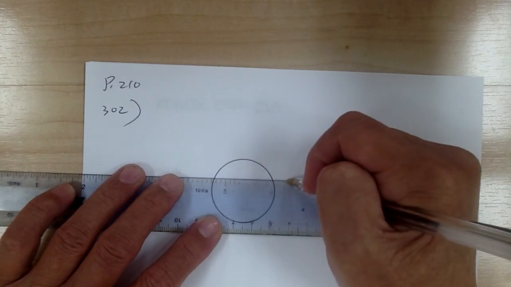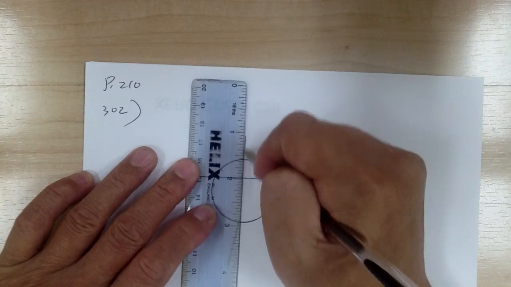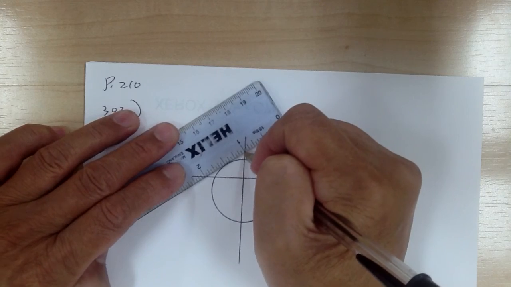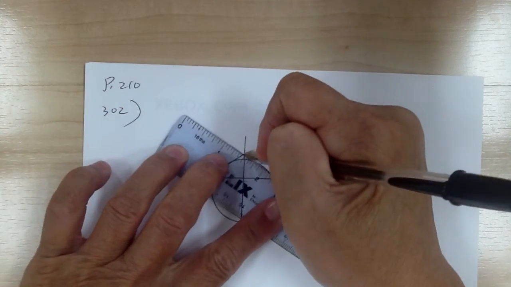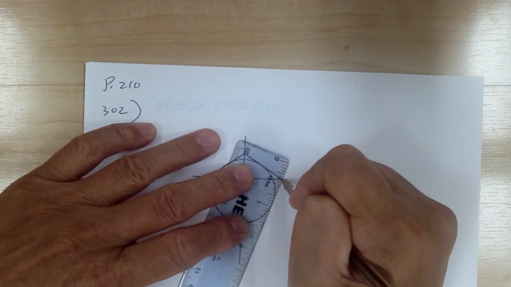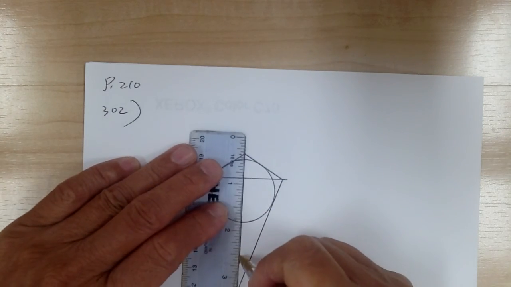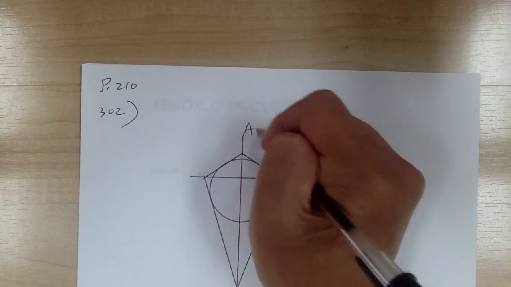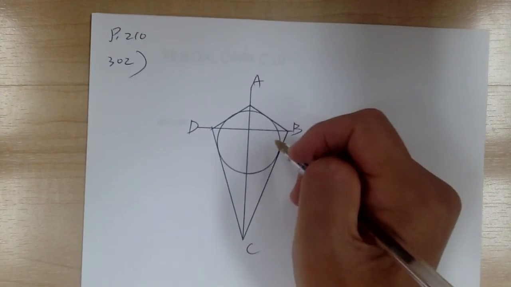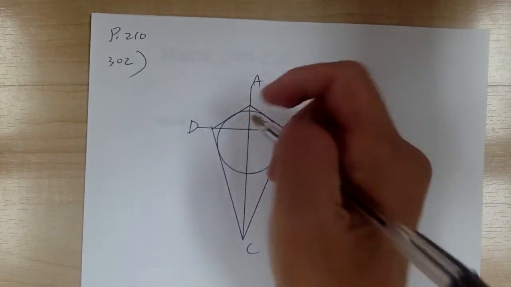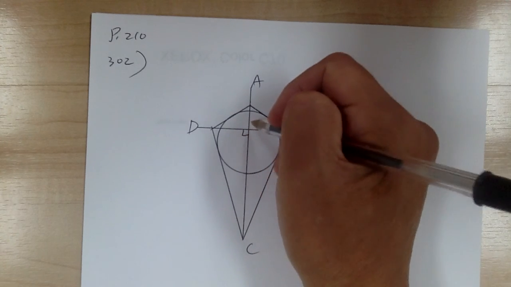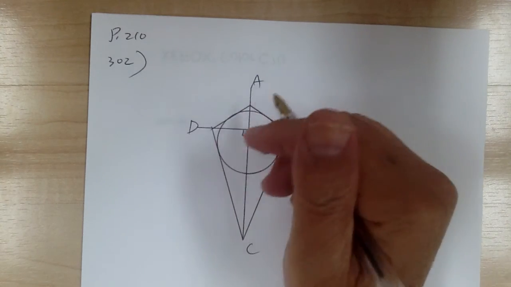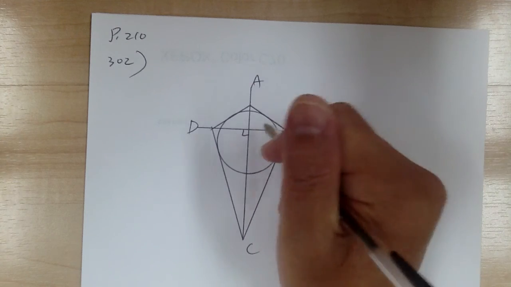Let's call this A, B, C, D. Again, the diagonals are ortho-diagonal, so they're perpendicular to each other, and it's circumscribed around a circle. Therefore, it must be a kite.